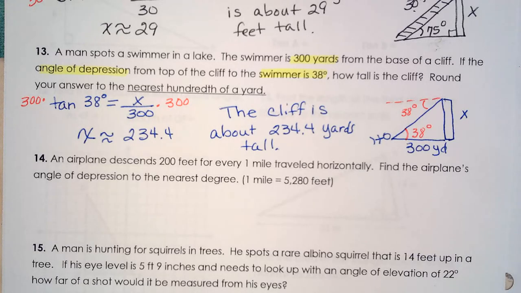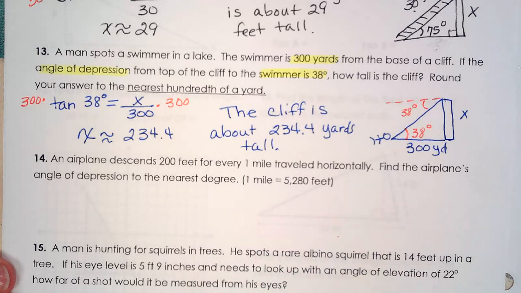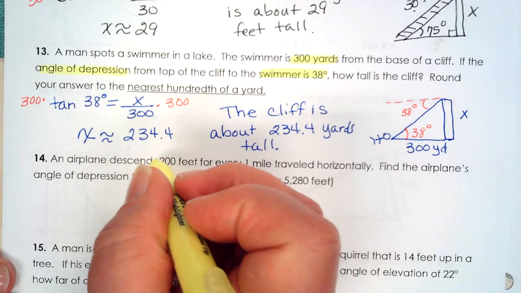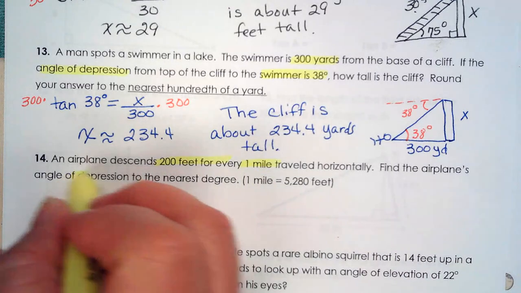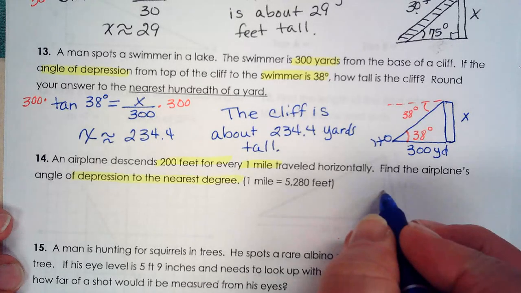If we're in miles and feet, we have to have them both in the same units, which means that this mile has to be converted to feet. But let's highlight. So it descends 200 feet for every 1 mile. And wanting the angle of depression. So here we go with our airplane.